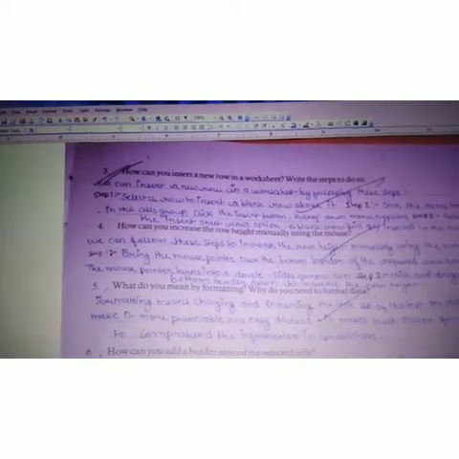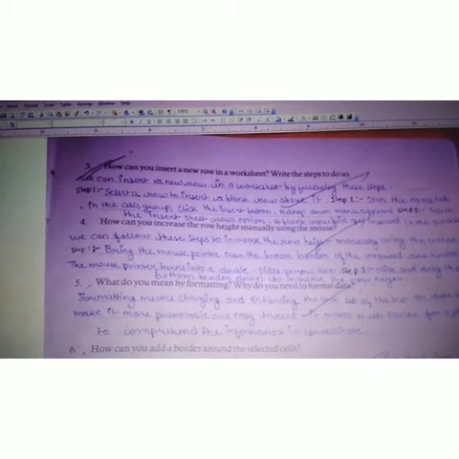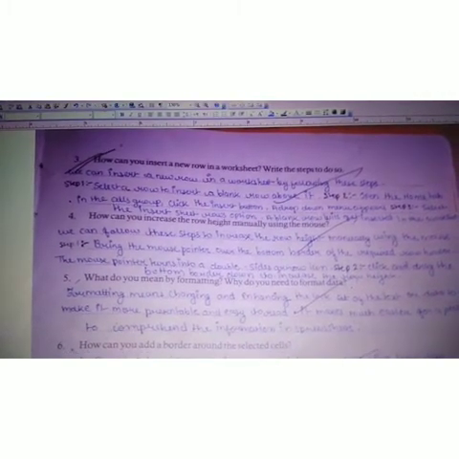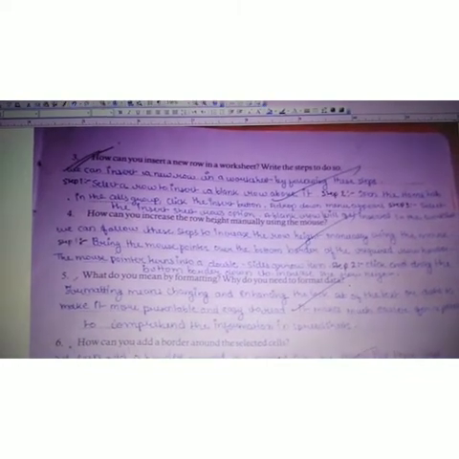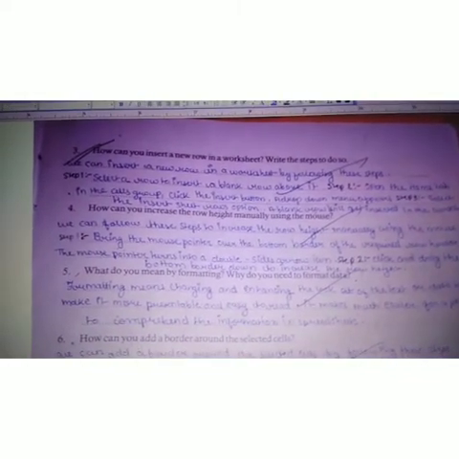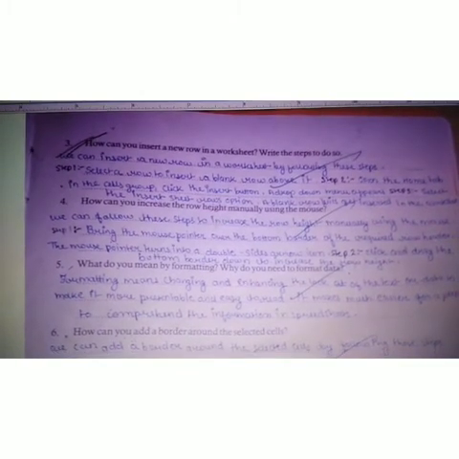So we can insert a new row in a worksheet by following these steps. First, select a row to insert a blank row above it. Then second, open the Home tab. In the Cells group, click the Insert button and the drop-down menu appears. Third, select the Insert Sheet Rows option. A blank row will get inserted in the worksheet.